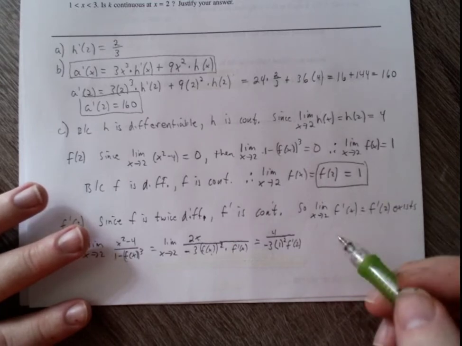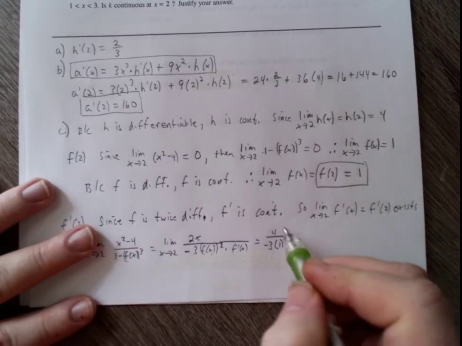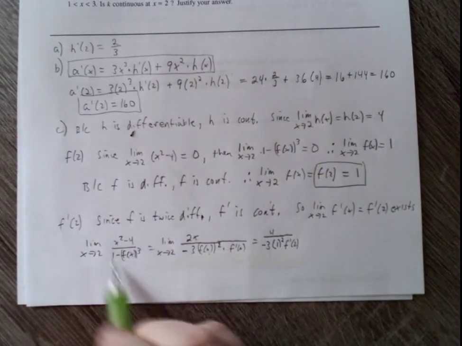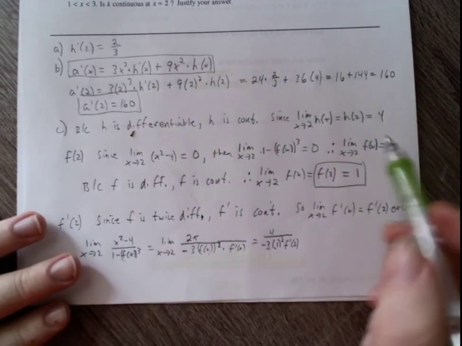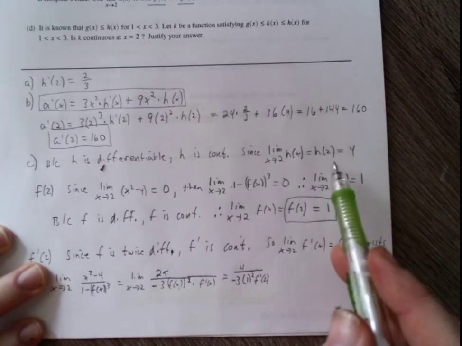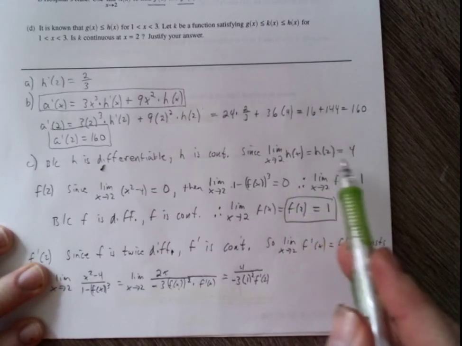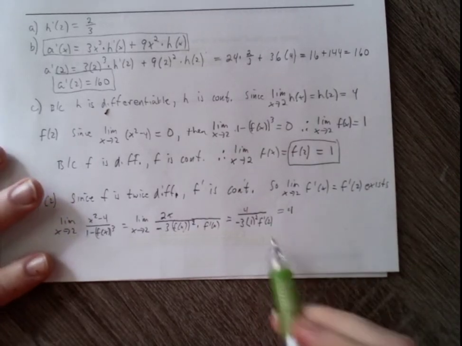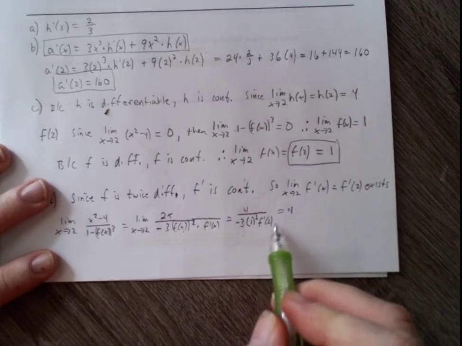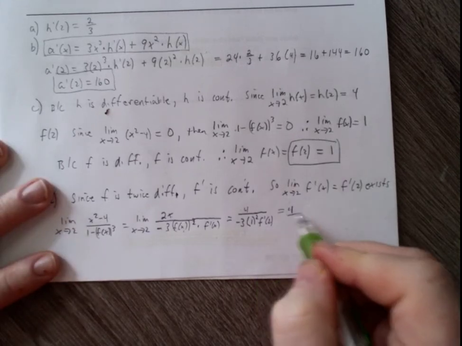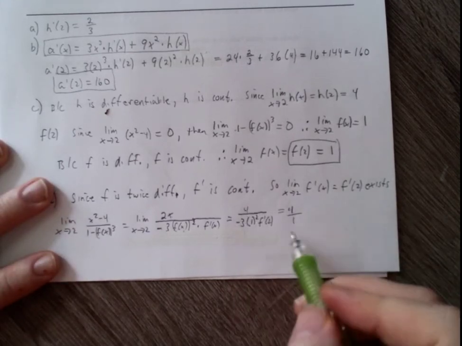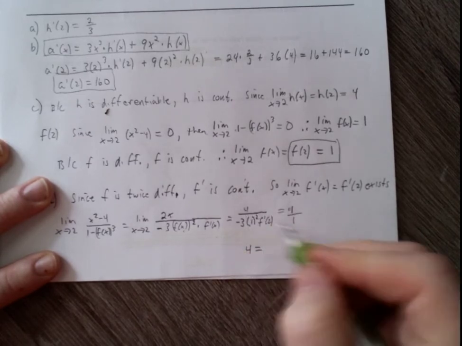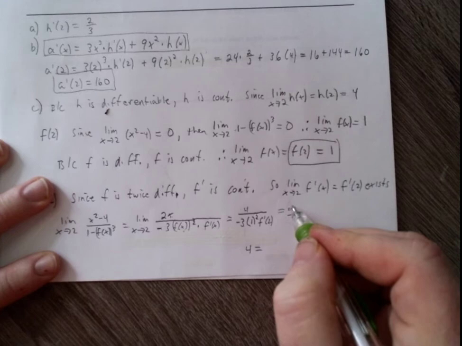Okay, so what we do know is this limit right here, this limit back all the way at the beginning, we know it equals 4 because we have that given to us right here. So we're going to set this equal to 4, and now we have an algebraic expression where we're just trying to find this f prime of 2. So this is 4 over 1, cross multiply and get 4 is equal to, that 4 times 1 is 4, that equal to this times this.